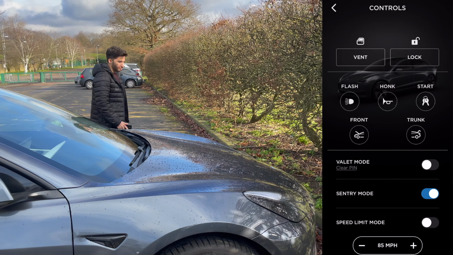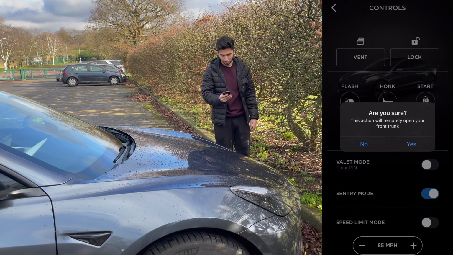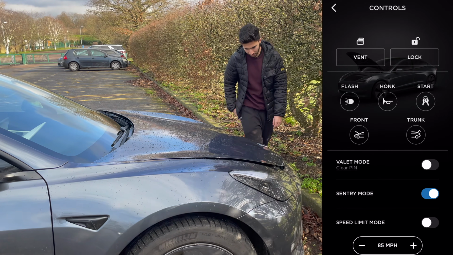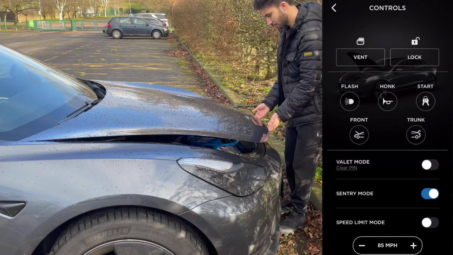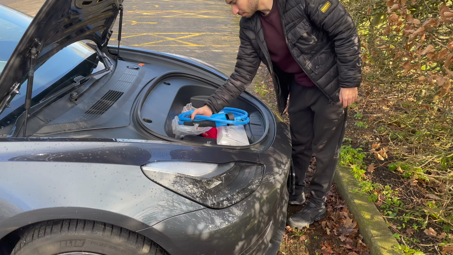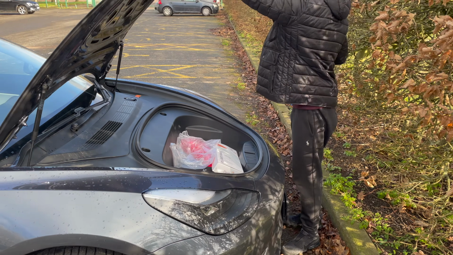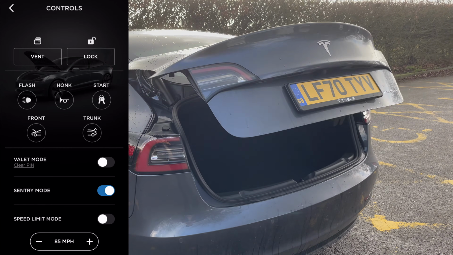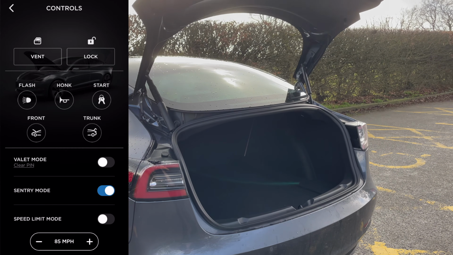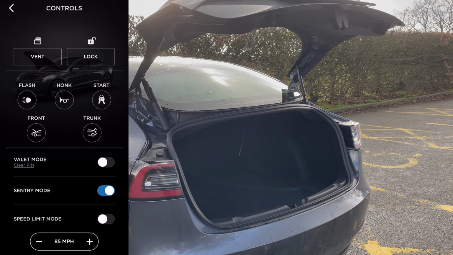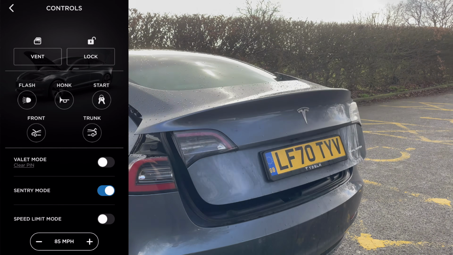There's also another button to open the frunk, and with the refresh, the frunk is a bit smaller, so we only really use it for charging cables. I don't think many groceries would fit in there, and maybe 1 or 2 backpacks would, so we don't really use it. There's also a button for the boot, and now with the refresh, since it's a power boot, it'll completely open it, and you can also use it to completely close the boot, which is obviously nice to have.